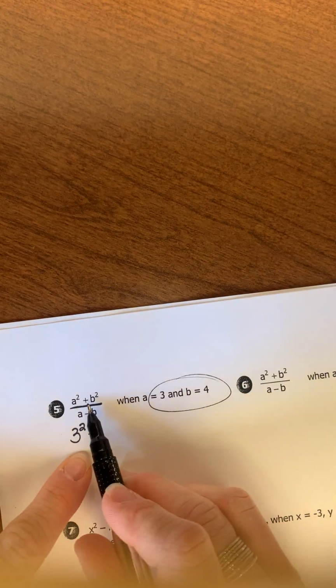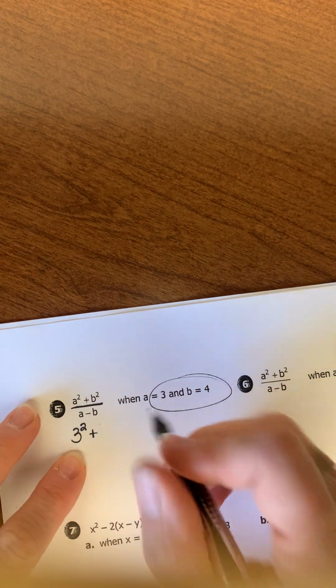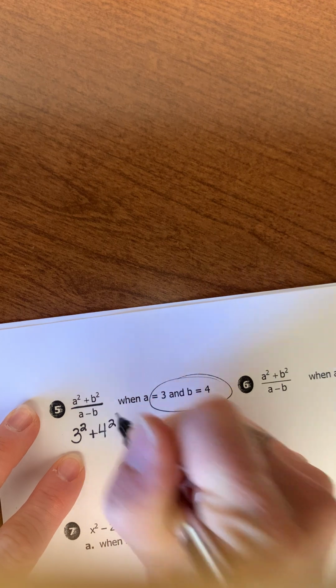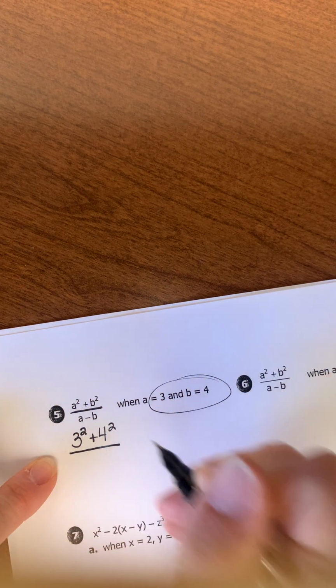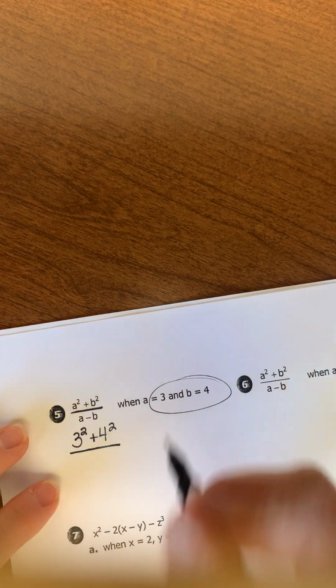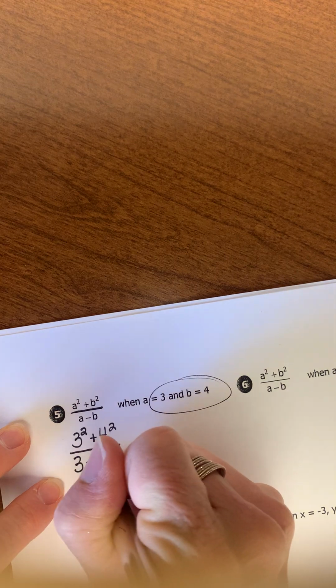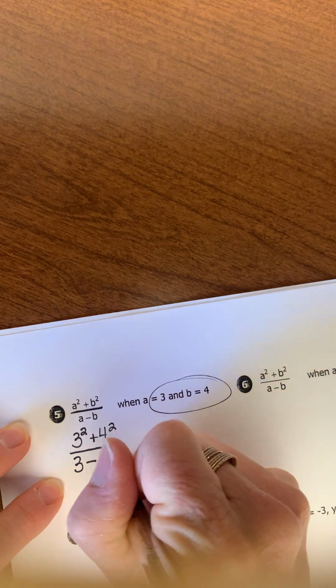Okay, so I want to substitute in for the B. I'm getting ahead of myself. B is a 4. So 4 squared. Okay, look, you can't even see that mistake. Okay, now I'm going to divide. Okay, A minus B. So A is 3 minus B is 4.